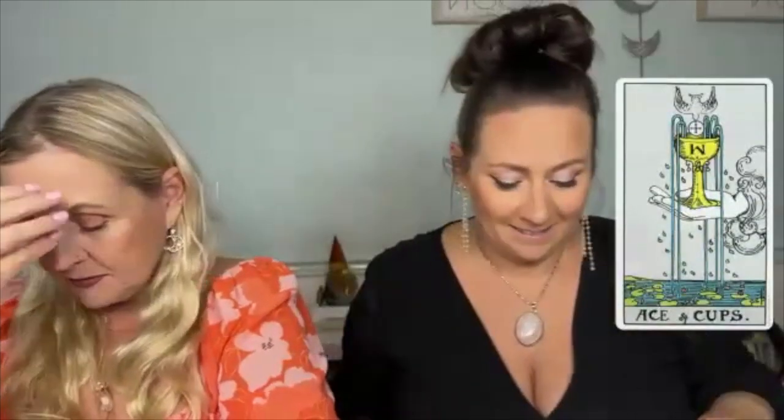The suit of cups explores the element of water. In tarot, water reflects our emotions. It's about relationships, ourselves, and our creativity. The element of water always deals with matters of the heart, our intuition, those little inklings that we get, and messages that we get.